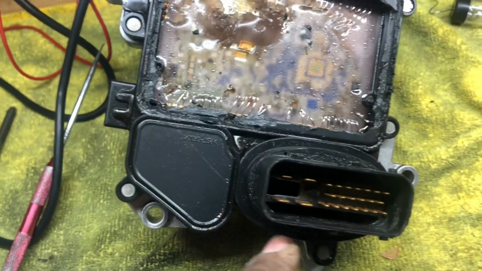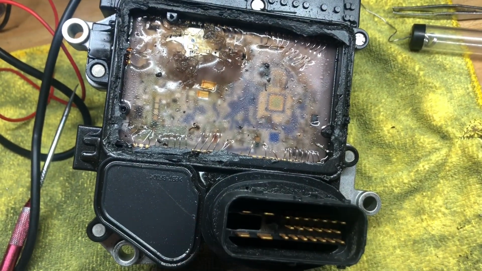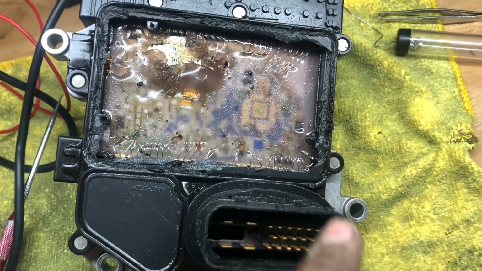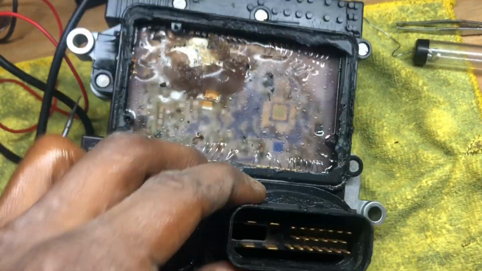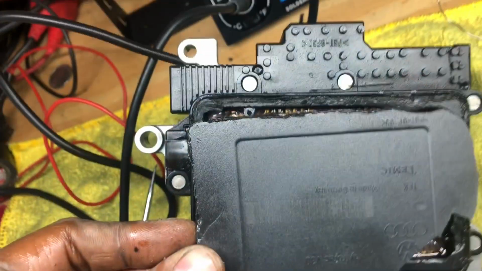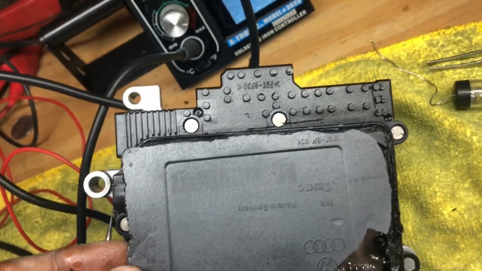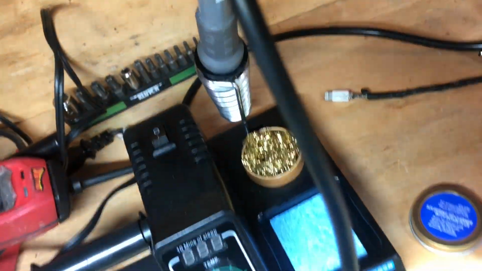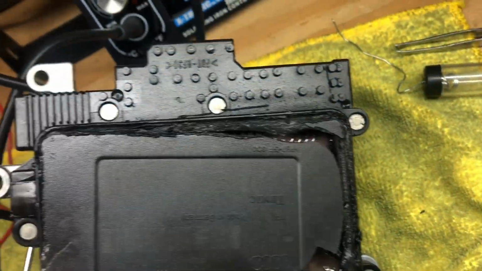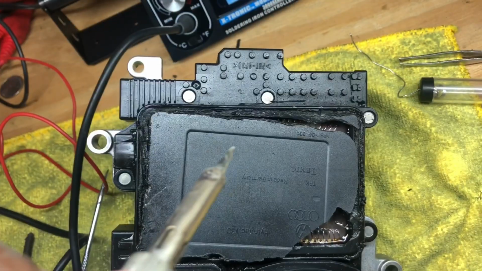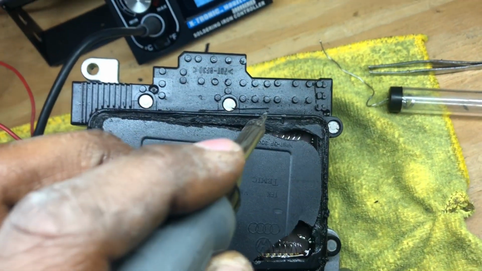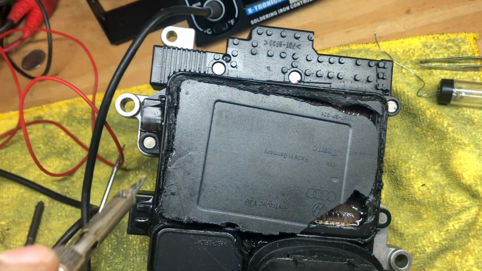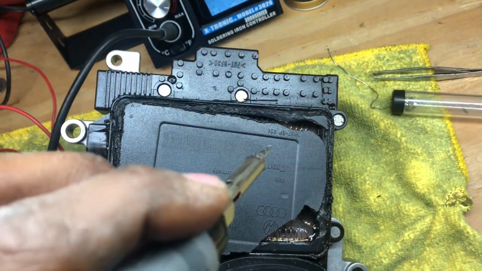Okay, and this was the opening in the rear of the transmission case where the plug for the transmission plugs in. I had a cover on it like this. And what I did is I got a soldering gun, the tip of it, and I just melted around the edge to be able to pry this thing open.